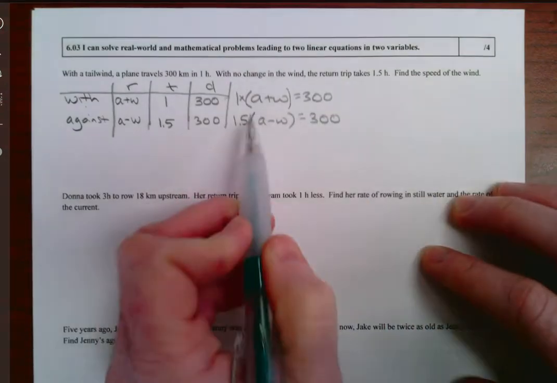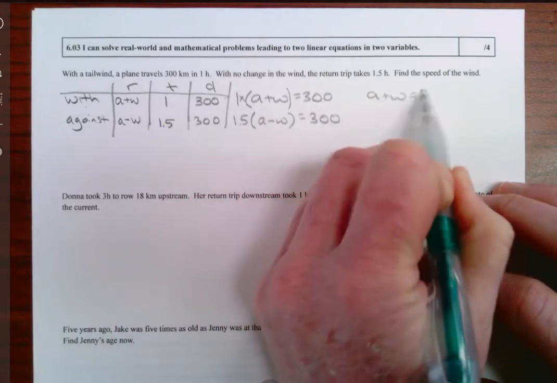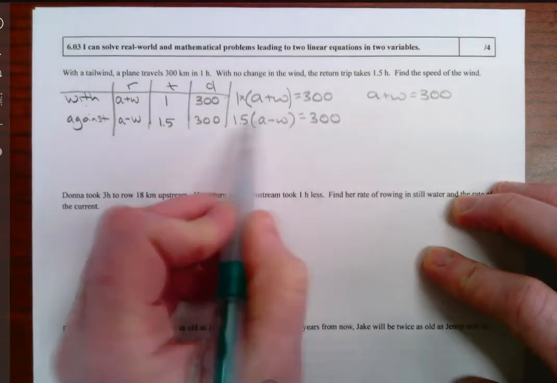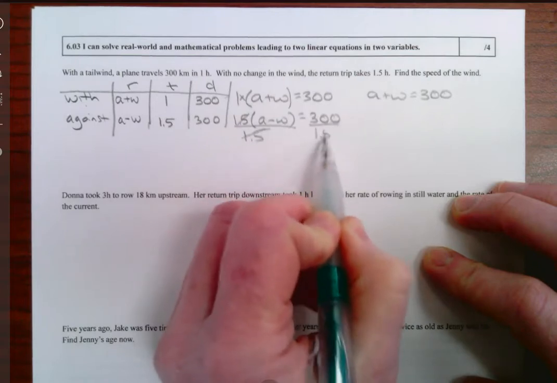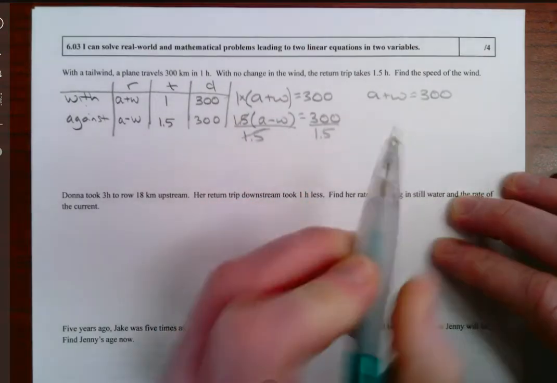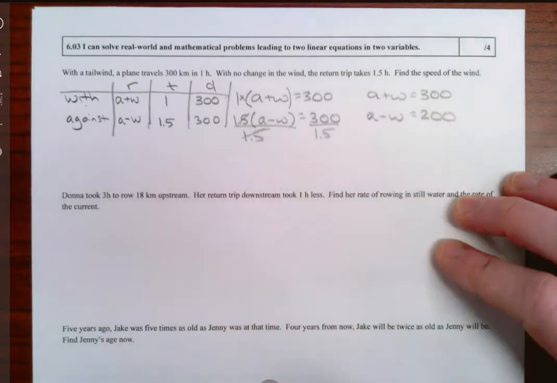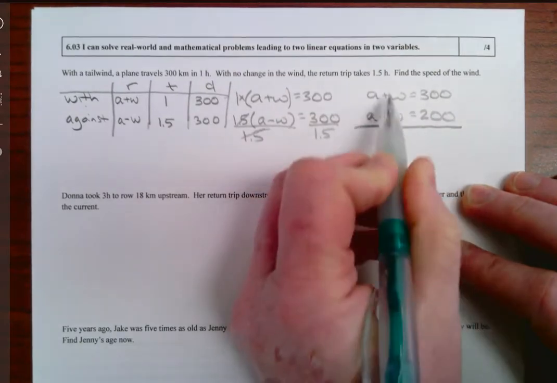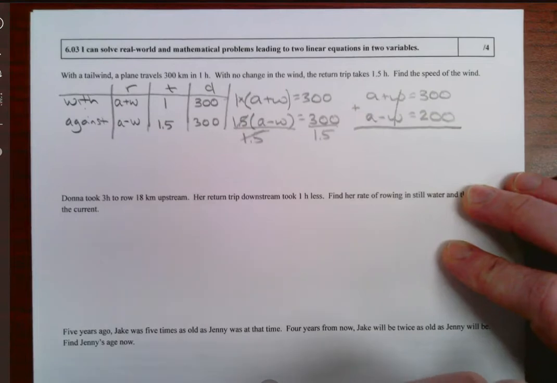To make our lives easier, let's divide both sides by 1. So this becomes a plus w equals 300. Let's divide both of these by 1.5. So this becomes 200. So I have a minus w equals 200. Now I can add or subtract. I think I'm going to go ahead and add, which would eliminate the w's. Positive w and negative w goes away.